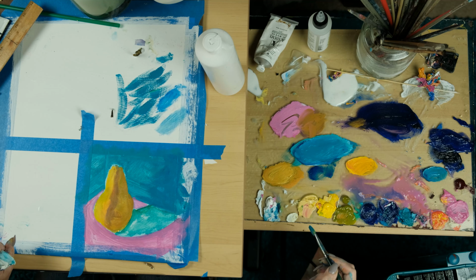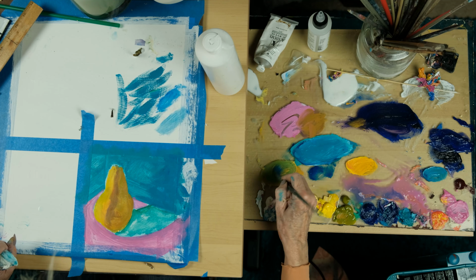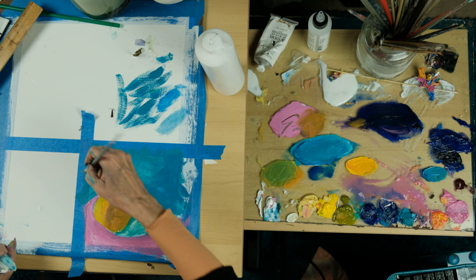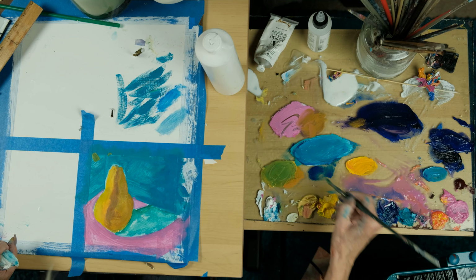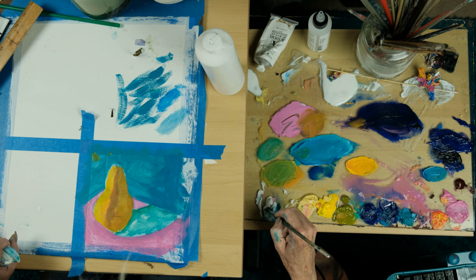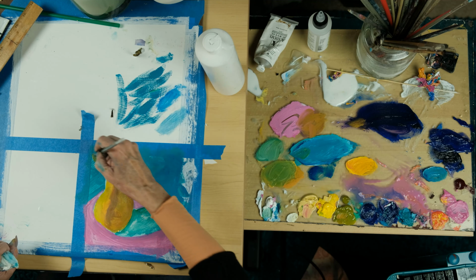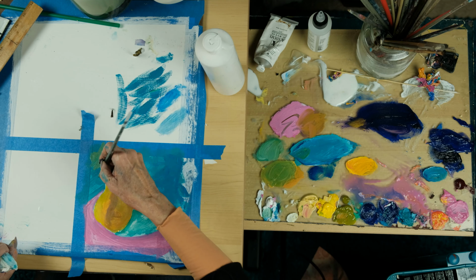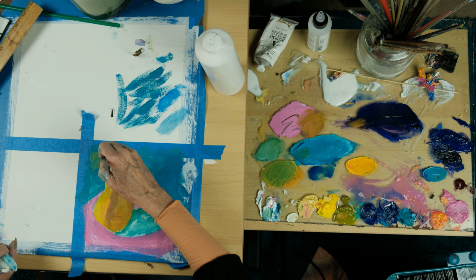Now I'm missing that I didn't put that color underneath, because it really, really enhances. But I kind of forgot, so we'll go with what we have.